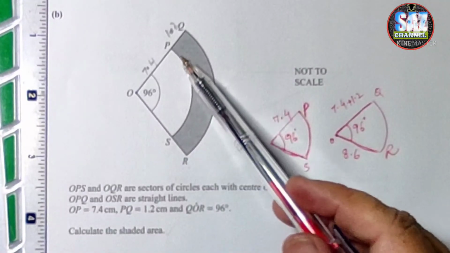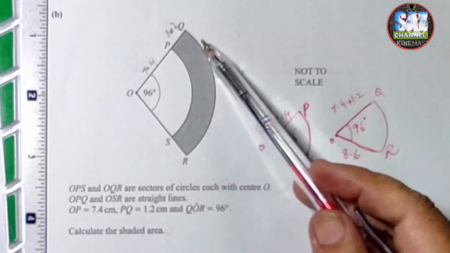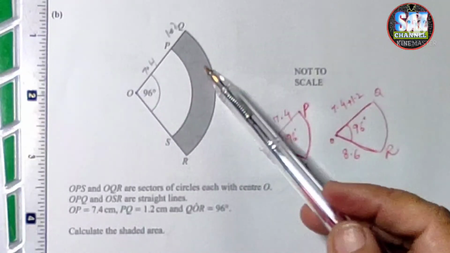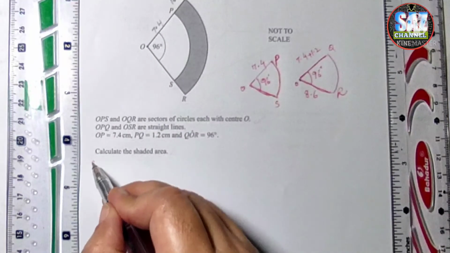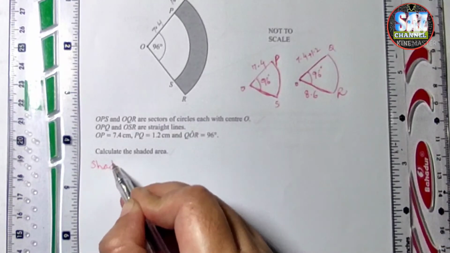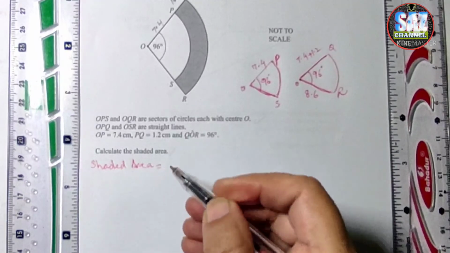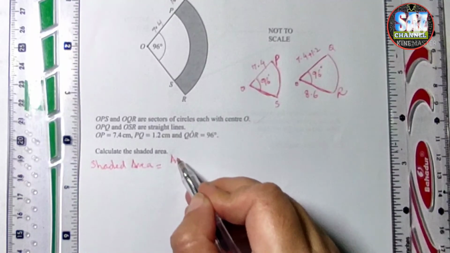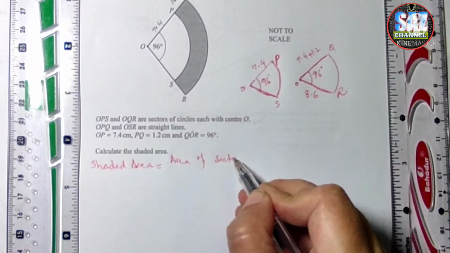Now in your mind, please, if we are cutting this part from this outer bigger part, we can have this shaded area only. In order to remove, in order to cut, we use the mathematical concept of subtraction. So the shaded area will be equal to the area of sector, which sector?